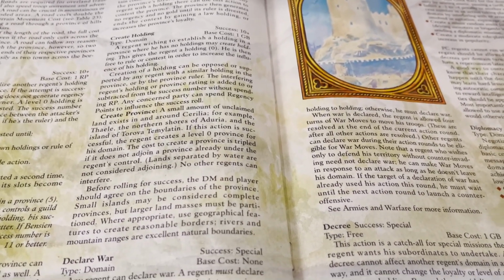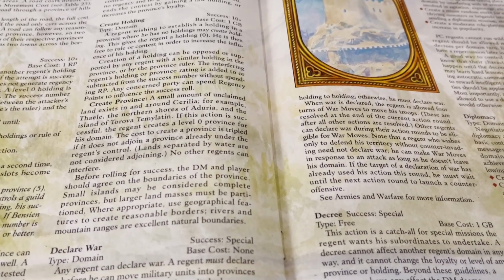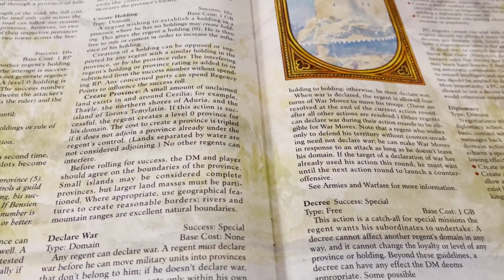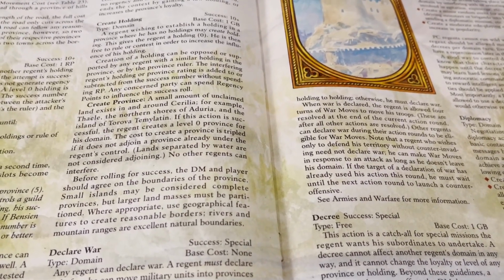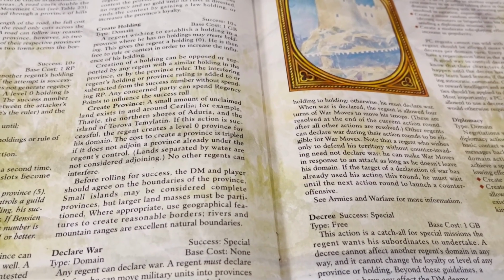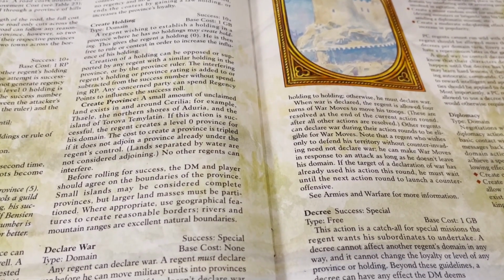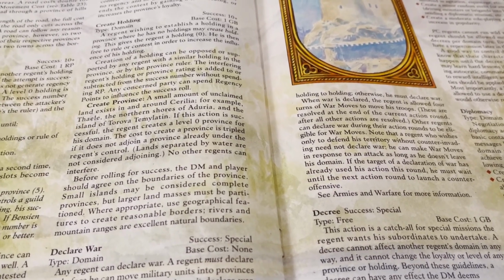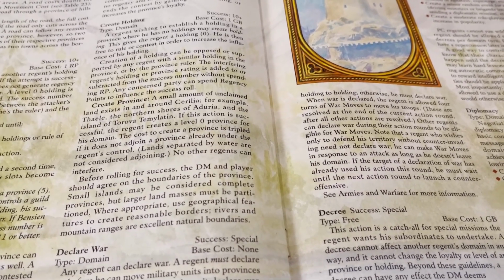So really just factoring in what you would feel is fair there between you as the DM and your players. But also, just for players, this shouldn't be just a whimsical thing as far as, we're just going to throw a gold bar here and, look, we created a province far, far away. So there should be some serious investment here too.